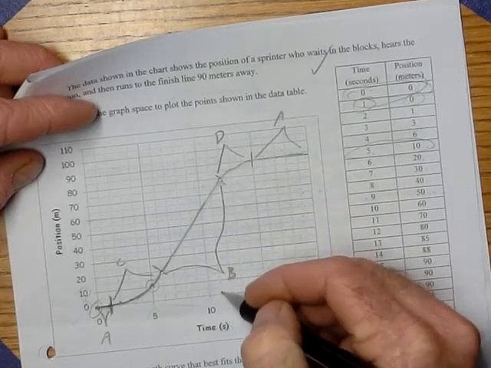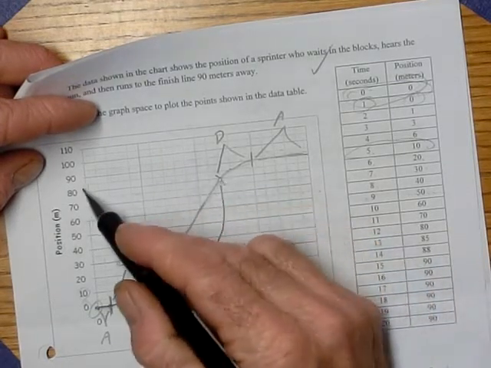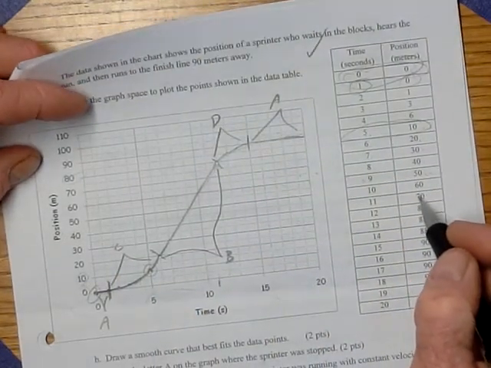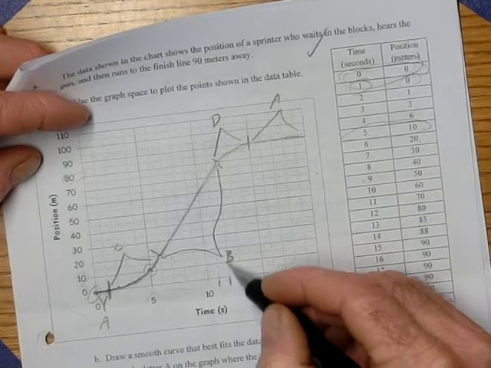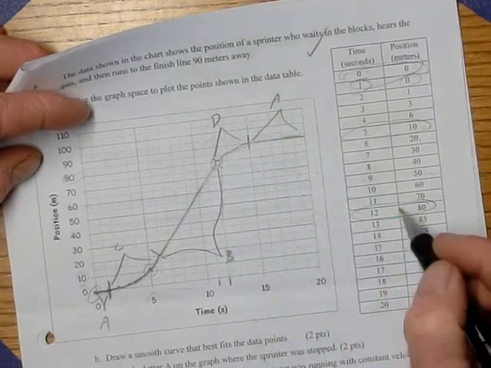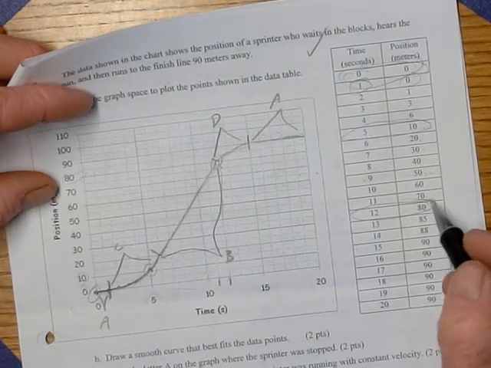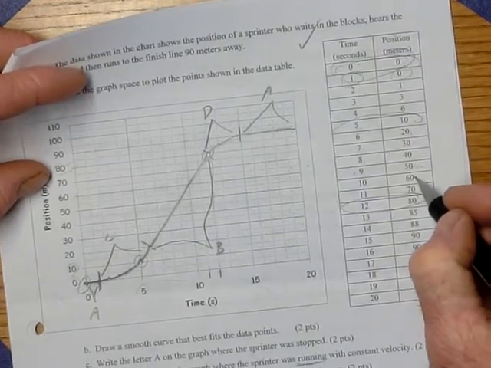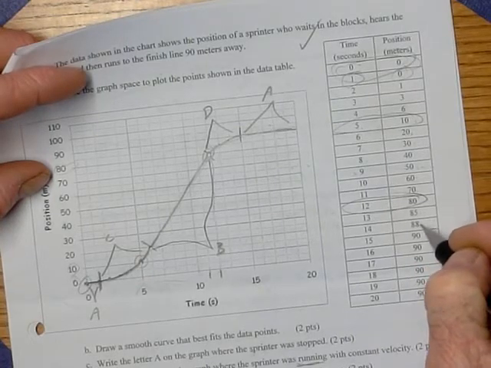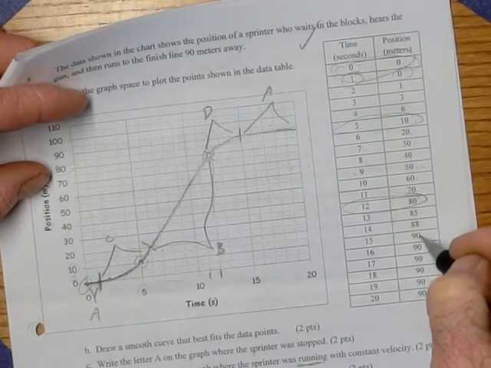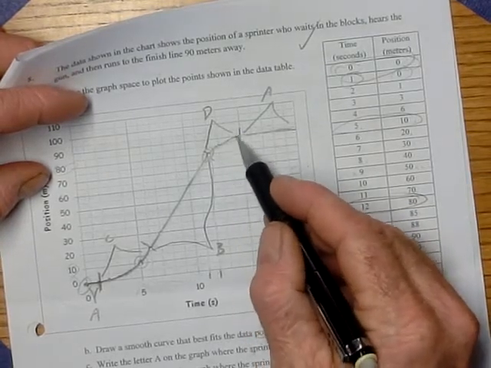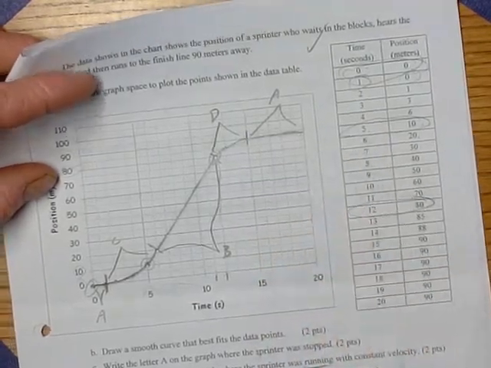And that's at the 11 second and 80 meter mark. Hey, no, sorry, 12 second and 80 meter mark. So that dot right there is this. After that, things start to change. Instead of going up by 10, 60, 70, 80, now it's 85, and then it goes up by 3, and then it only goes up by 2, and then it stays the same. So I get this curve, and it's flat.